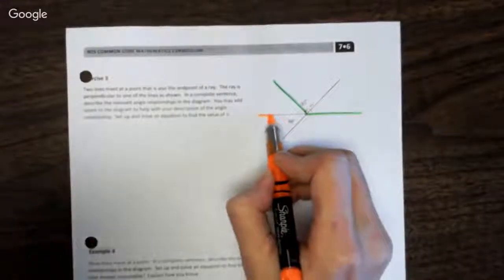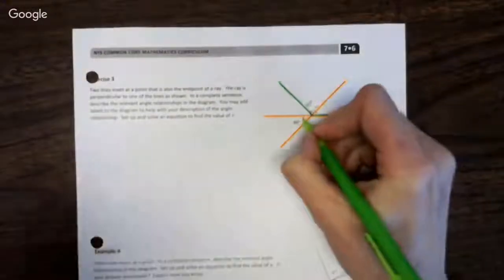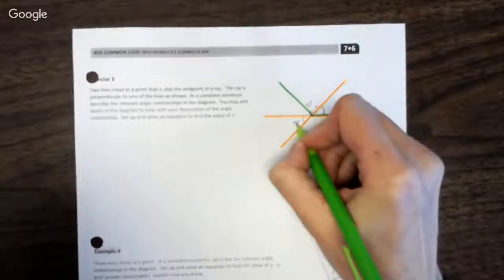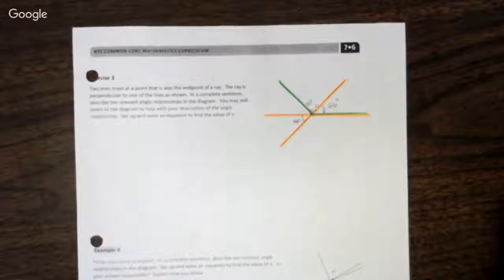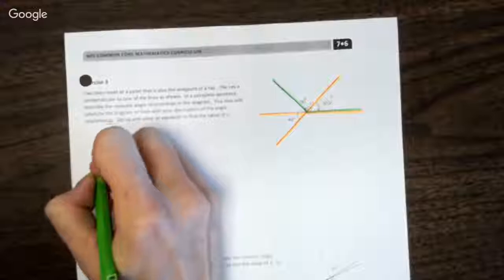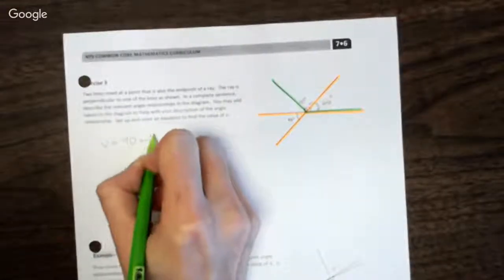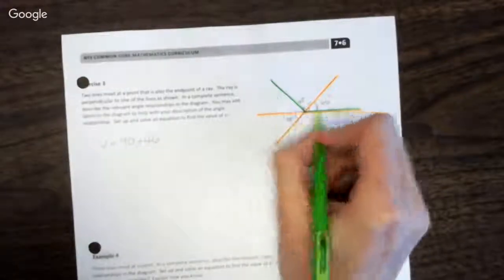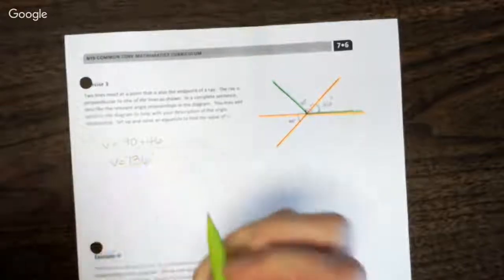I'm going to take my orange highlighter and I'm going to create an X because that shows me that angles across from each other are equal. So this angle is across from this angle, so 46 will equal 46. Now I have both parts to the angle, so V is going to equal 90 plus 46. These two angles will add up to be the whole green angle. So when I do that, I get 136 degrees.